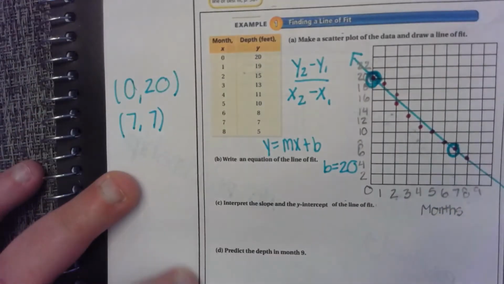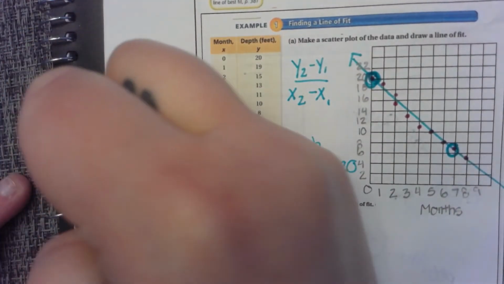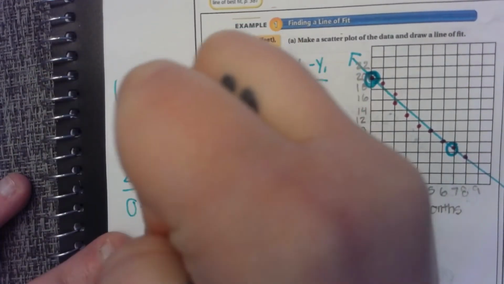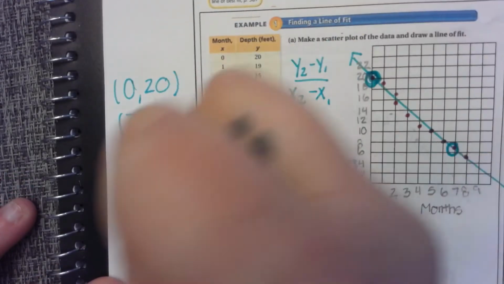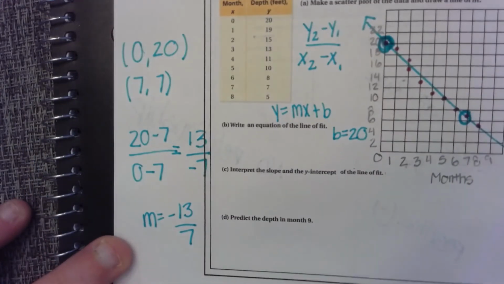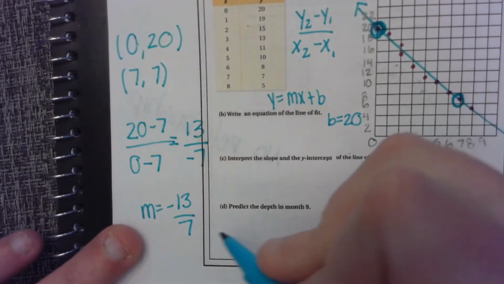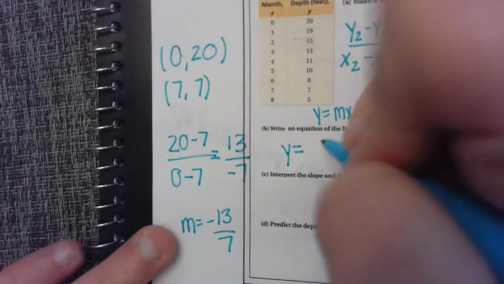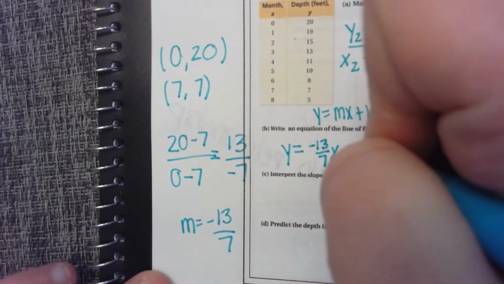What I'm going to do is create a slope equation. So that would be 20 minus 7 over 0 minus 7, to end up giving us 13 over negative 7, so the slope would be negative 13 over 7. Or you could simplify it to 1 and whatever, but I'm going to leave the slope like this. So that means in my equation, y equals negative 13 over 7 x plus b.